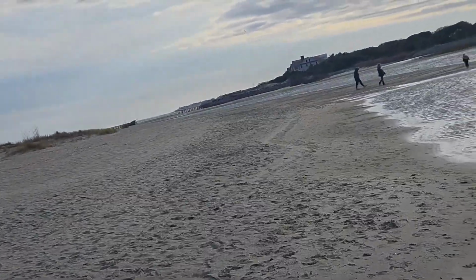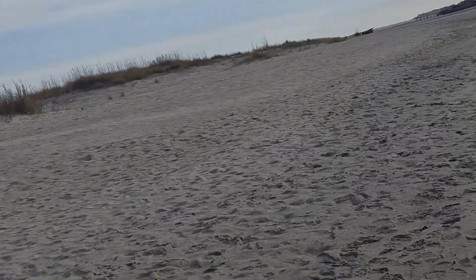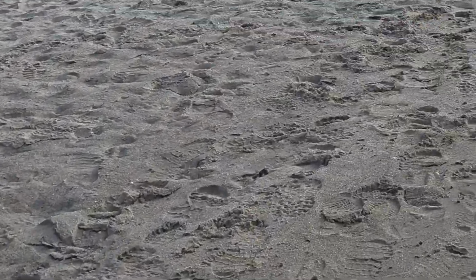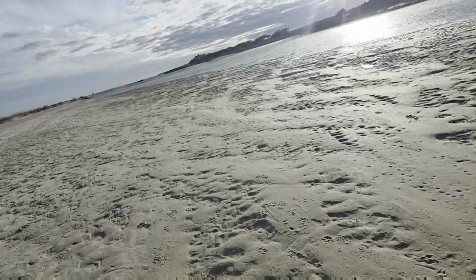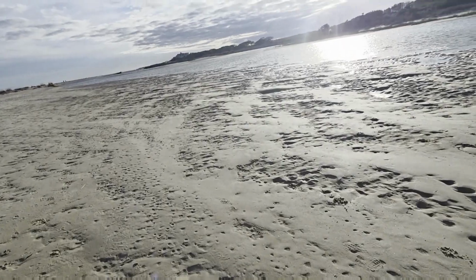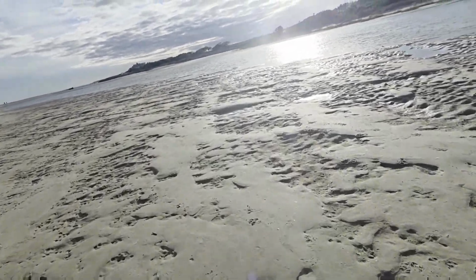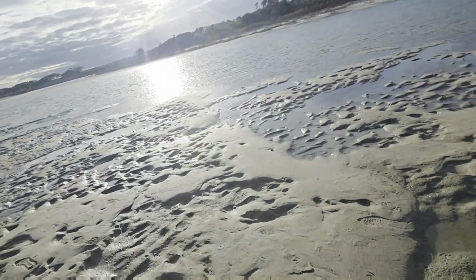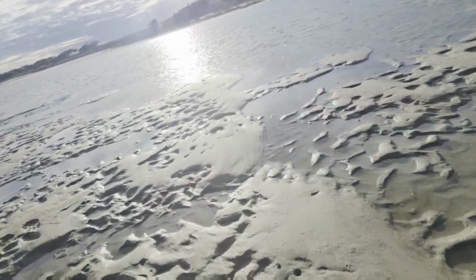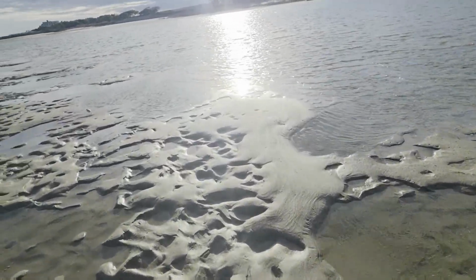You have a little ocean place you can go, and you have an estuary view. There you go. Interesting shapes here in the sand. Okay. Let's see.